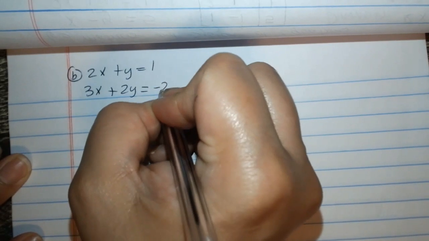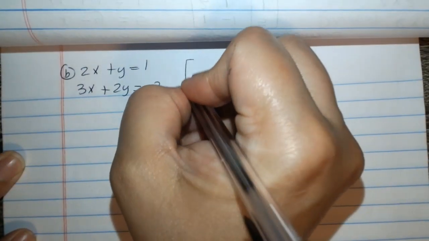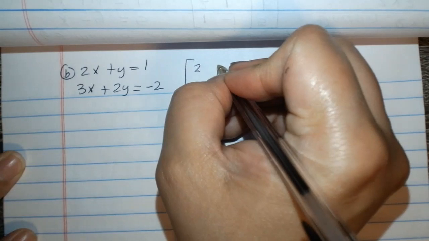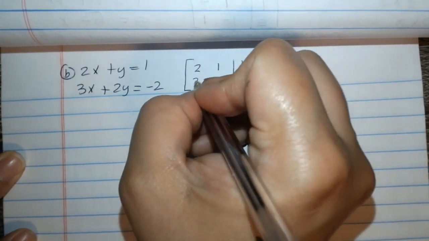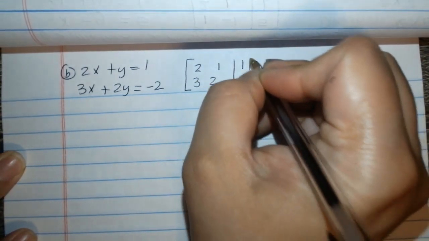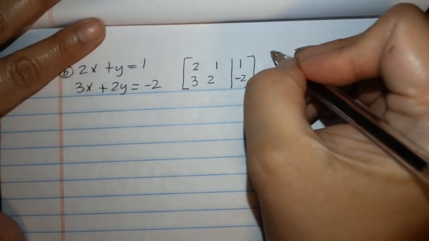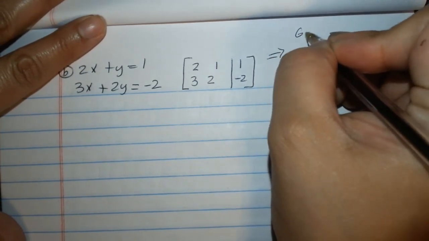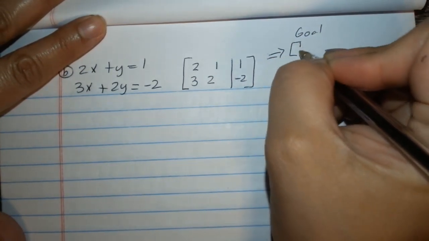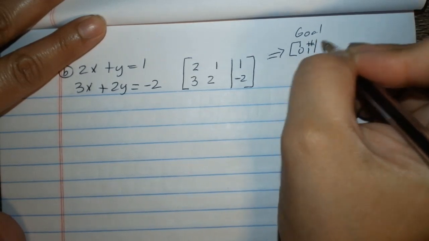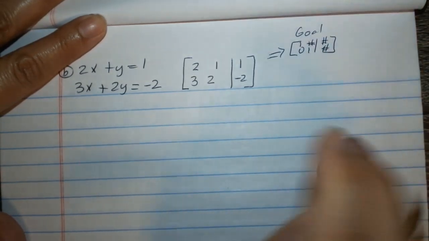Let's try another one in this section. 2x plus y equals 1. 3x plus 2y equals -2. So first we write it as a matrix. 2, 1, 1, 3, 2, -2. So we just take the coefficients and the answers. Please remember that your goal is for it to be 1, 0, number 1, number. That's your goal right now.